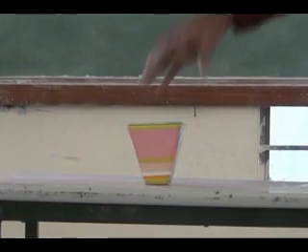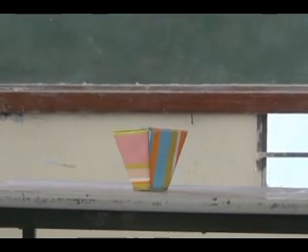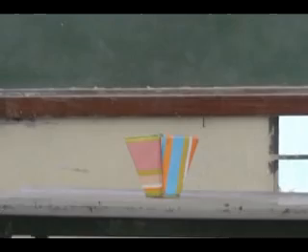So you draw the lateral development of a dustbin.